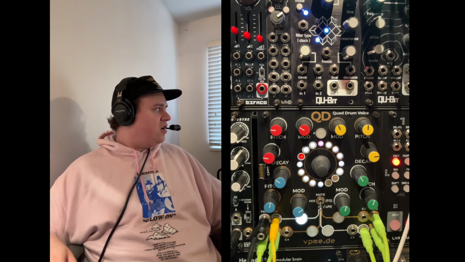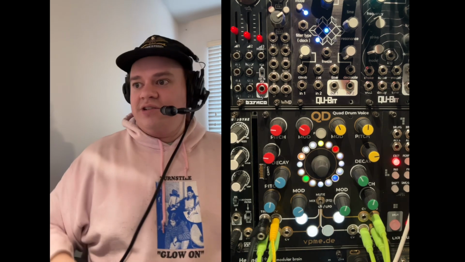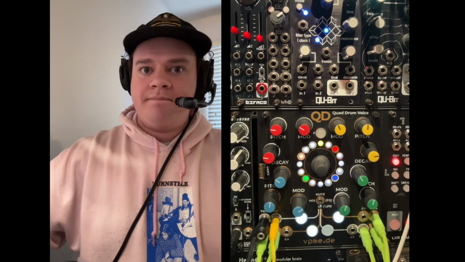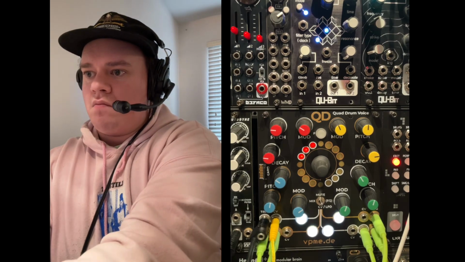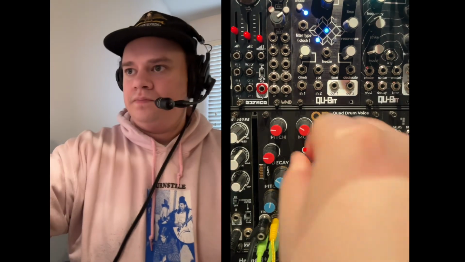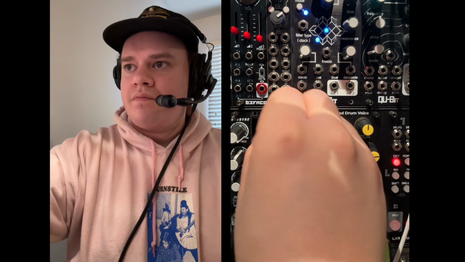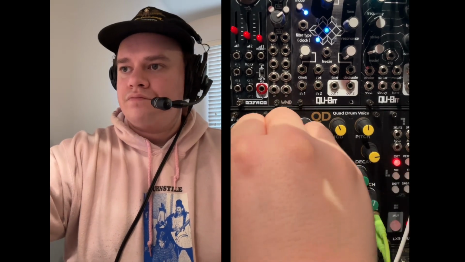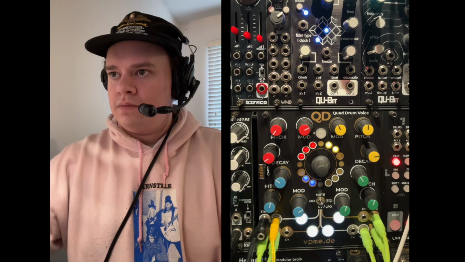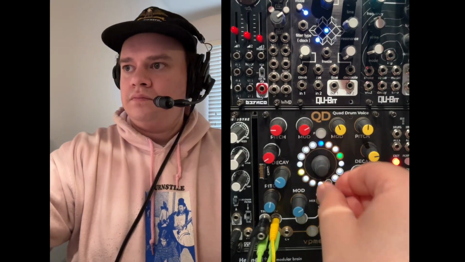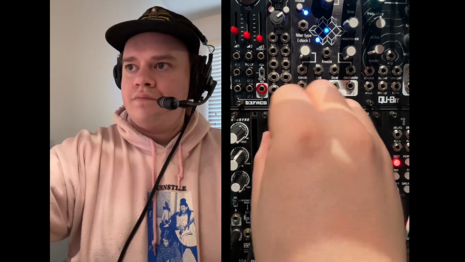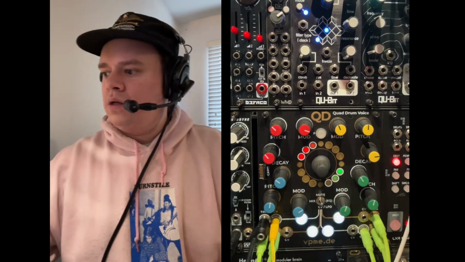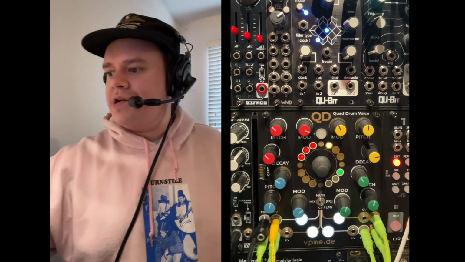Those are all of the uses for it. I think we should just patch through. Quad drum, sounds sweet. Let's do a quick jam. Speed it up. Throw another reverb on. Distort it.